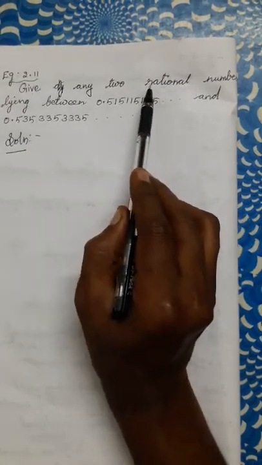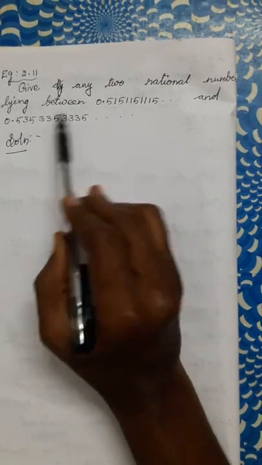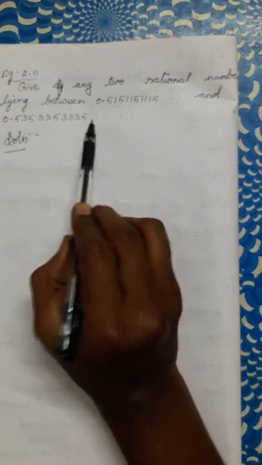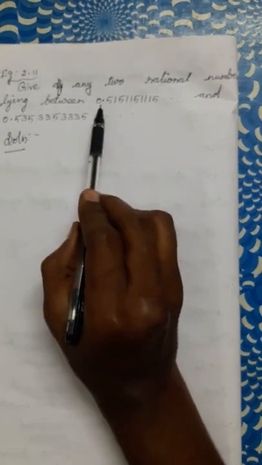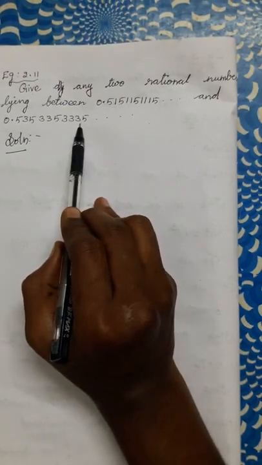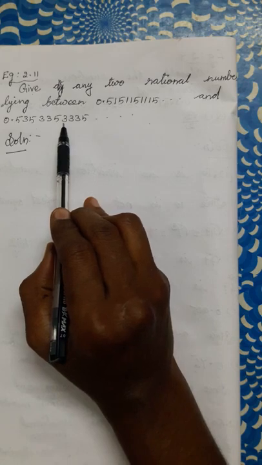We have to find two rational numbers between these two irrational numbers. We already know that these two numbers are irrational numbers. Are there any rational numbers between two irrational numbers? Yes.